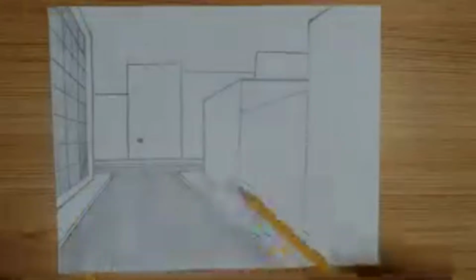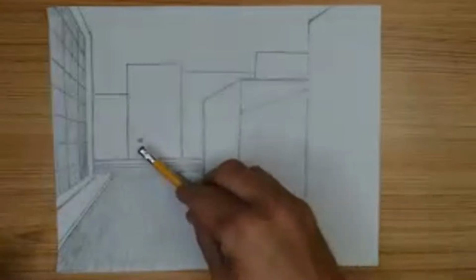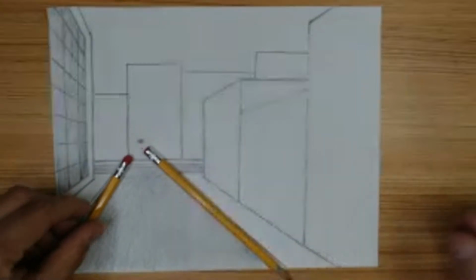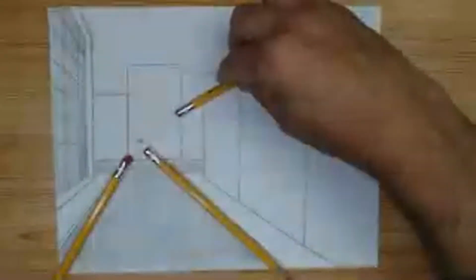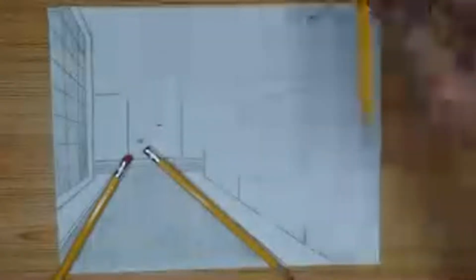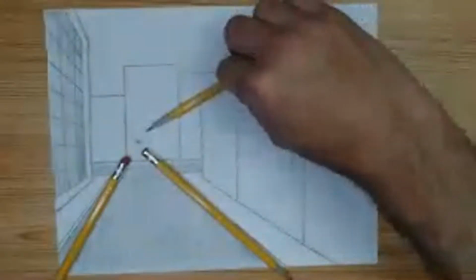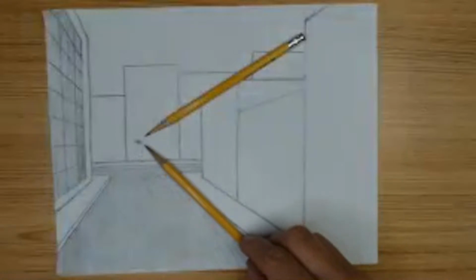You see, what that allows us is to make, I'm going to put these pencils, how all these lines go towards the vanishing point. Sorry, let me put them pointing to the vanishing point.